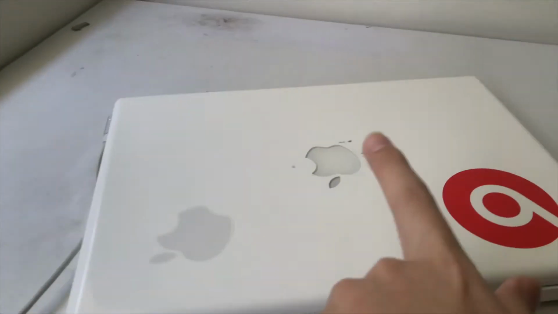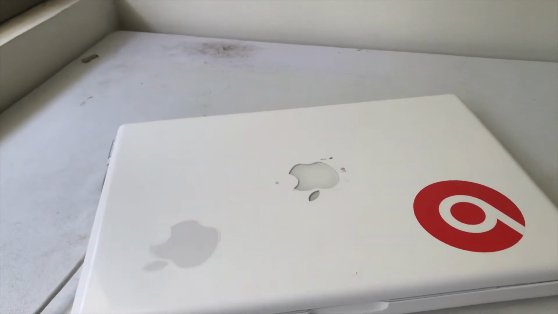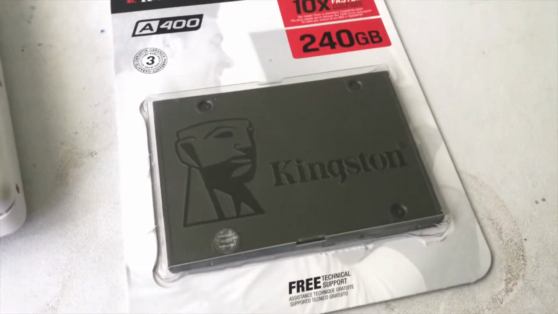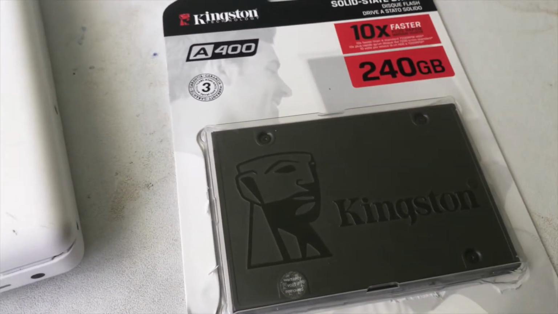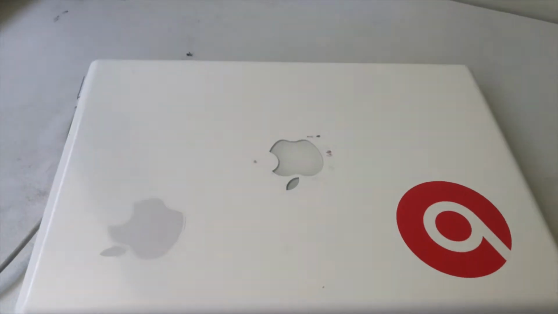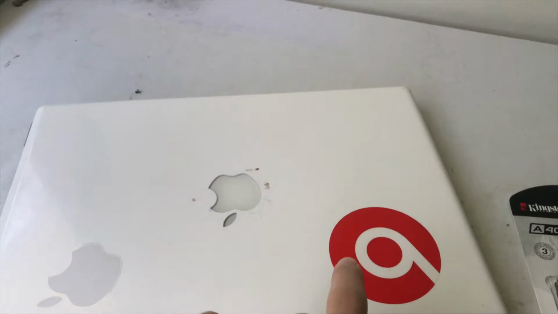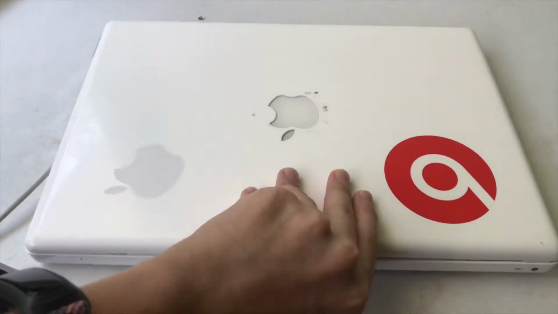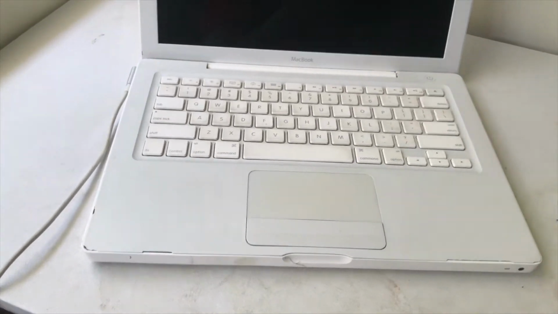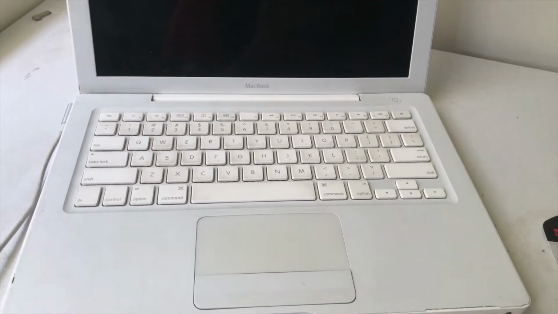So this computer has the original 160GB SSD from 2009, and here I've got an SSD that I got for 40 bucks. It is a 240GB SSD, and we're gonna be doing an SSD versus hard drive speed test. The speed and write, application launching, and all that kind of stuff. So let's go ahead and get started.